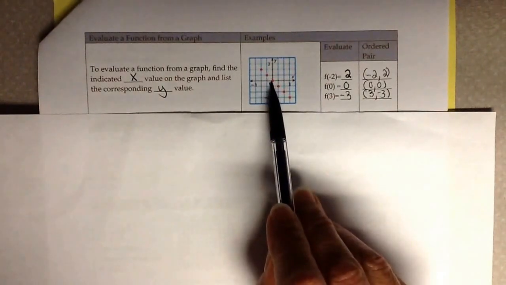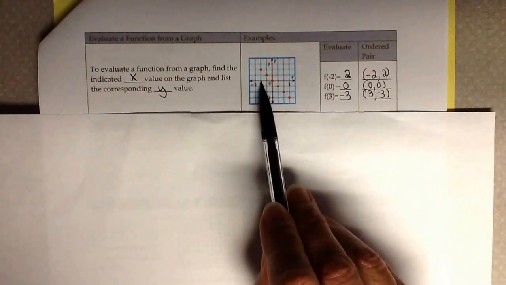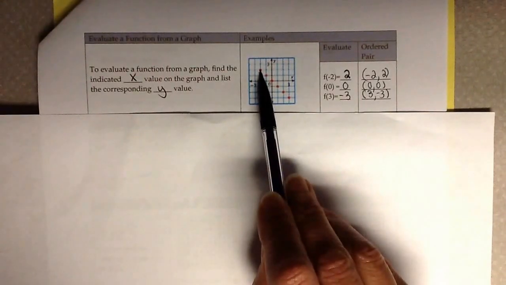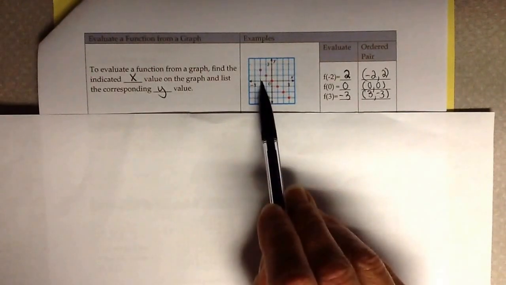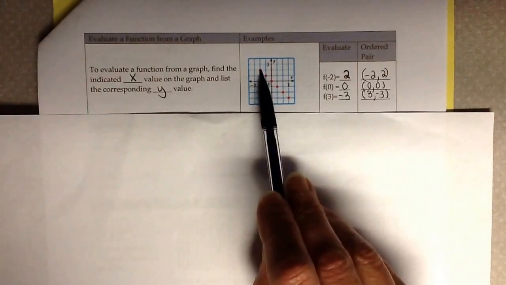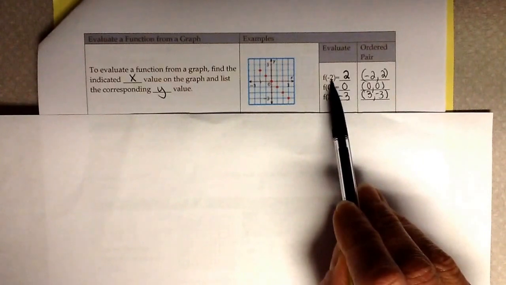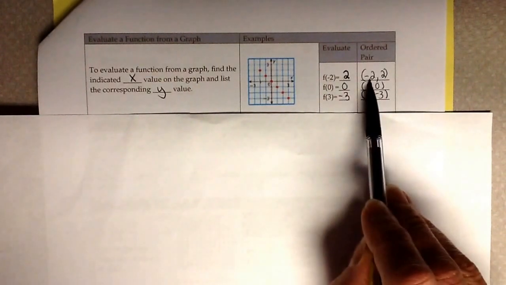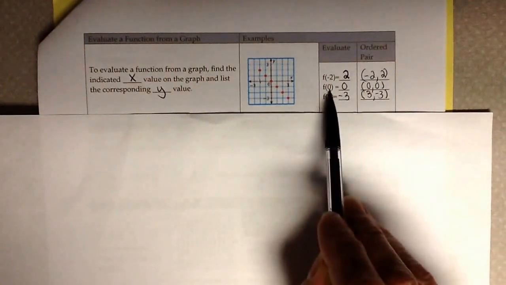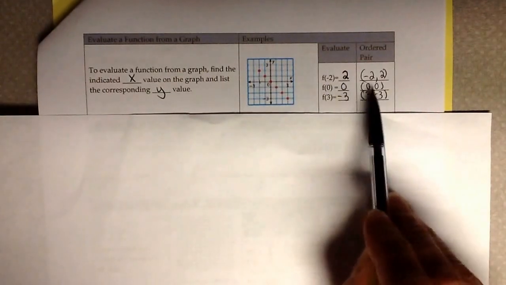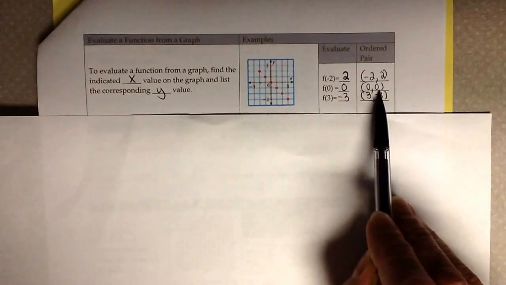If I go over here to negative 2 for x, I just trace it up until I find the y value. Well, this point right here on the function is at -2, 2. So then we just say when the function has an x value of -2, the y value is 2, ordered pair is -2, 2. F of 0, well, let's go find x where x equals 0 right here. If I were to write that ordered pair, it would be 0, 0. So f of 0 equals 0, gives me an ordered pair of 0, 0.